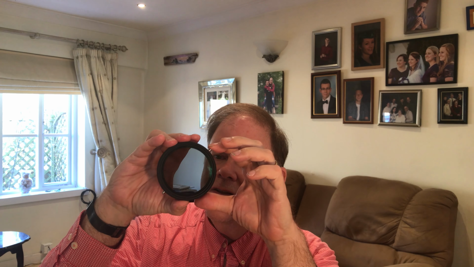And the final thing that I find very useful is a neutral density filter with a polarizer in it. So this has a circular polarizer that's inside this filter, as well as an adjustable neutral density filter that allows me to control the amount of light that is coming through to the sensor in the camera.